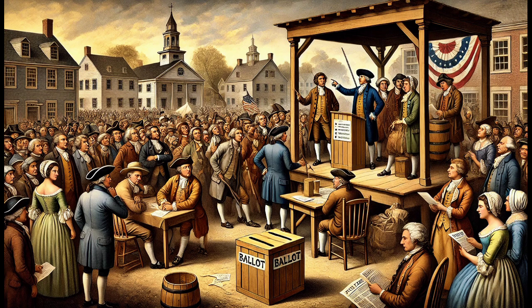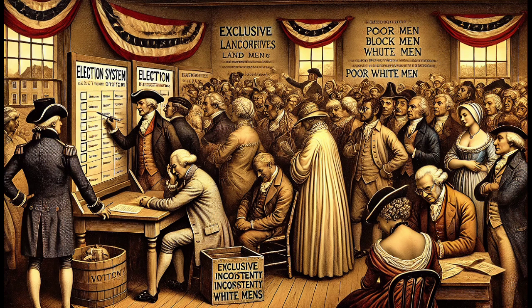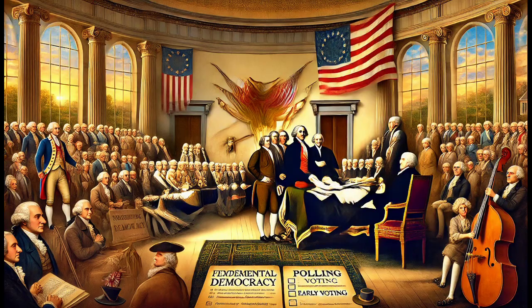Conclusion: A nation learning to elect its leaders. The first elections in the U.S. were far from perfect. The system was exclusive, inconsistent, and sometimes chaotic. But it laid the foundation for modern democracy. Over the years, through constitutional amendments and reforms, the U.S. election system became more inclusive and organized.